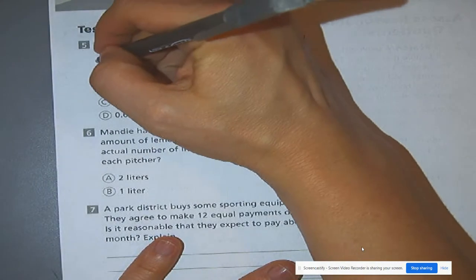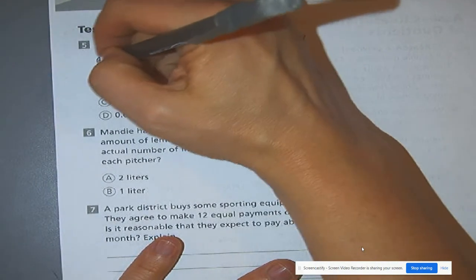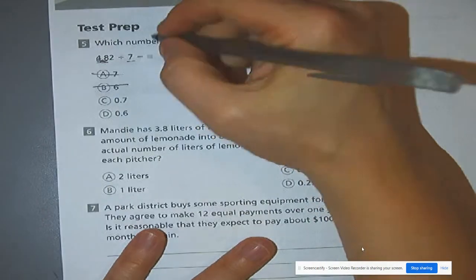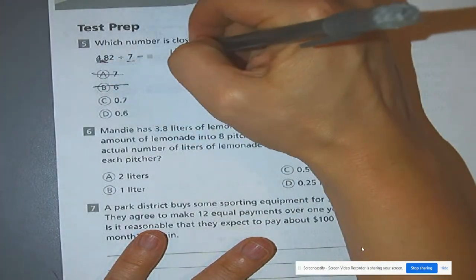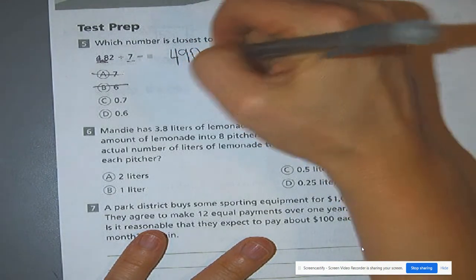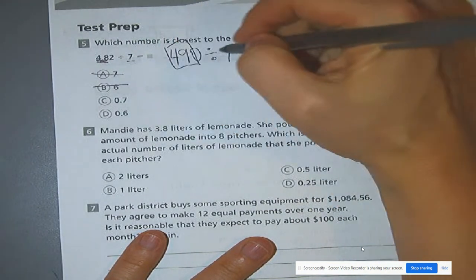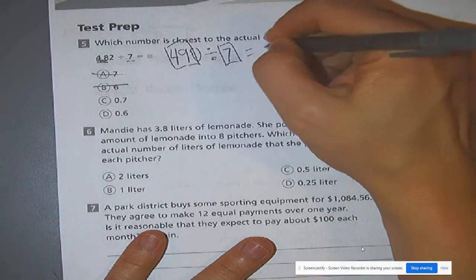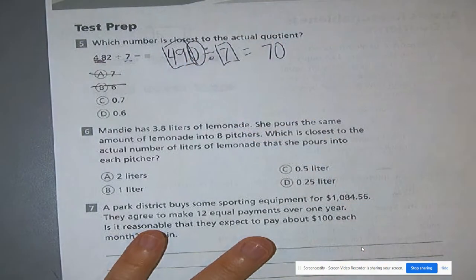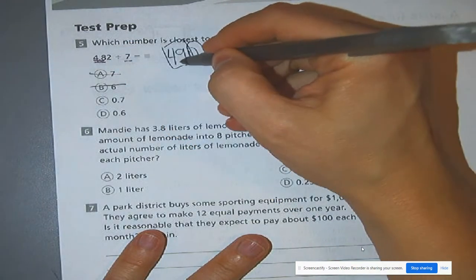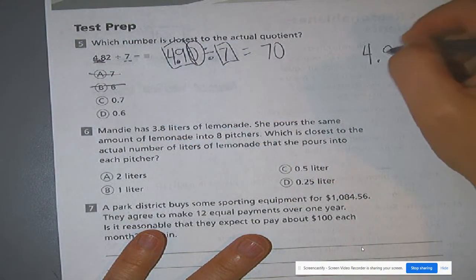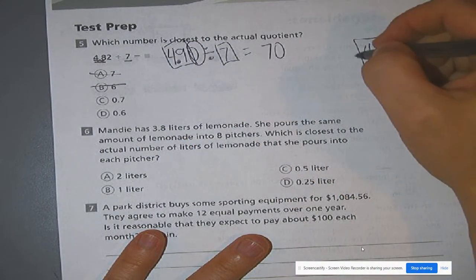So if we find compatible numbers, what's a compatible number? 49 and 7. Well, I know that 7 times 7 is 49, and add a 0. So 49 divided by 7 is 7, and then I have a 0 left over. But if I did 4.82, this would really be 4.90, right? I want to know where my decimal is.